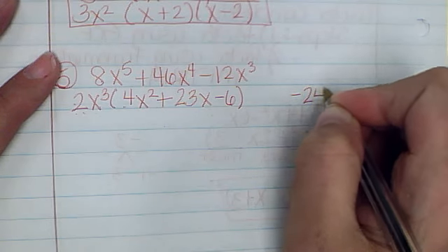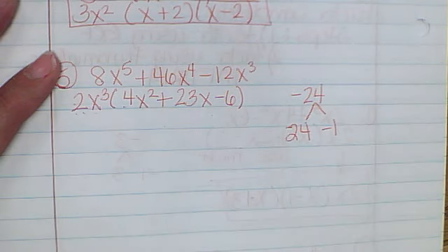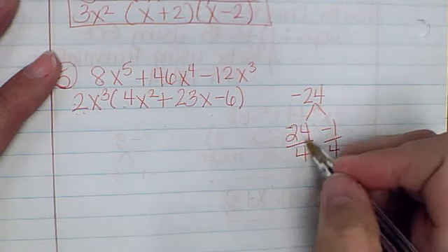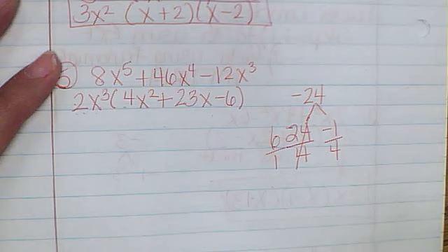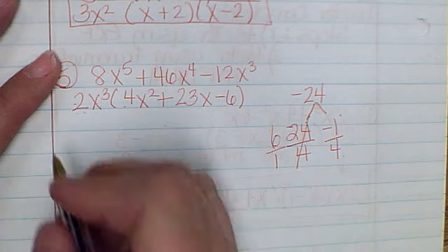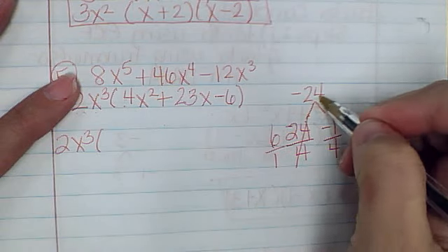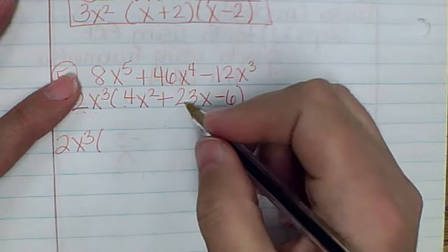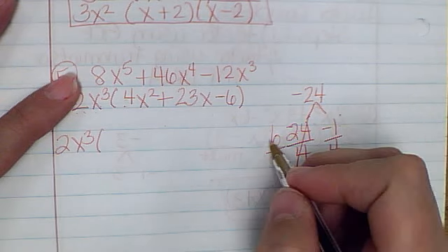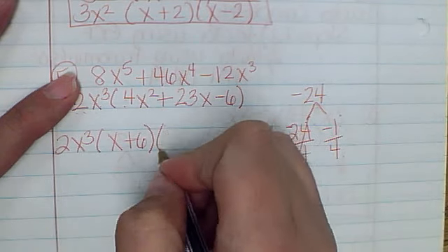When you do My Father, you get negative 24. That has to be 24 and negative 1. Divide by 4. 24 over 4 is 6 over 1. Negative 1/4 stays as it is. So bring down the 2x to the 3rd. Remember, I multiplied 4 times negative 6 to get negative 24. The only way to have negative 24 and positive 23 is 24 and negative 1. Divide by 4, reduce, and then read bottom up. X plus 6, 4x minus 1.